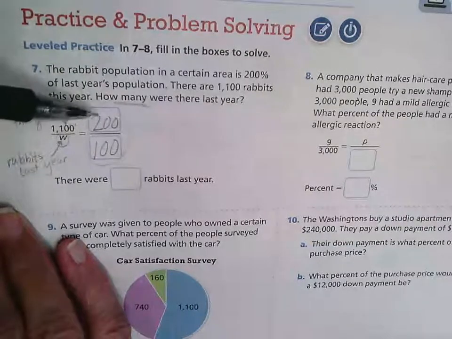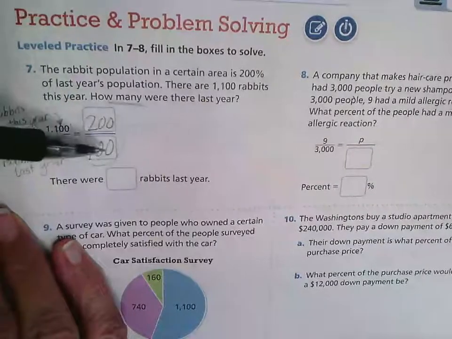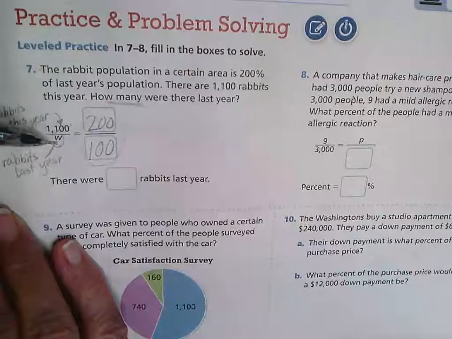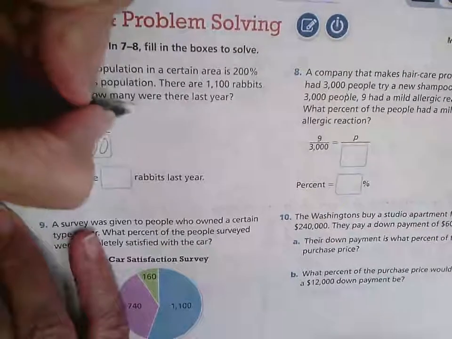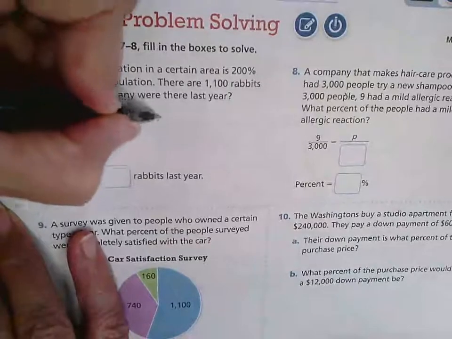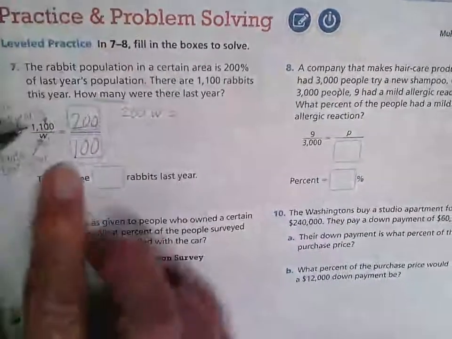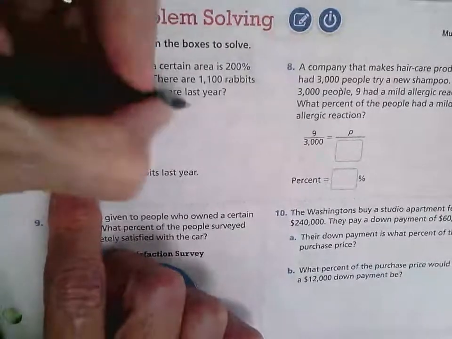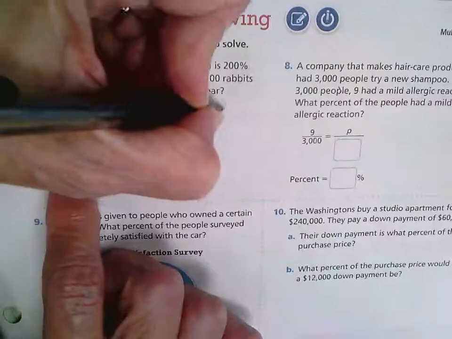To solve this, I'm going to cross multiply. So I'm going to multiply the values that are diagonally opposite each other. So I'm going to have 200W is equal to the value of 1,100 times 100.